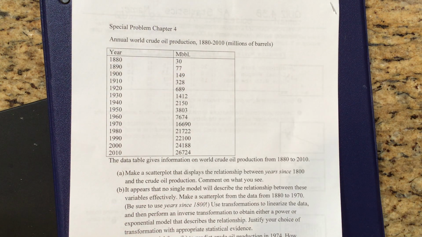So here is the special problem for Chapter 4. You can see the topic. We're looking at annual world crude oil production. And notice it starts in 1880, and we're talking about millions of barrels. On the last special problem, things were in thousands, right? And some people didn't pay attention to that. Okay, this says we're in millions of barrels, so you'll want to pay attention to the labeling.